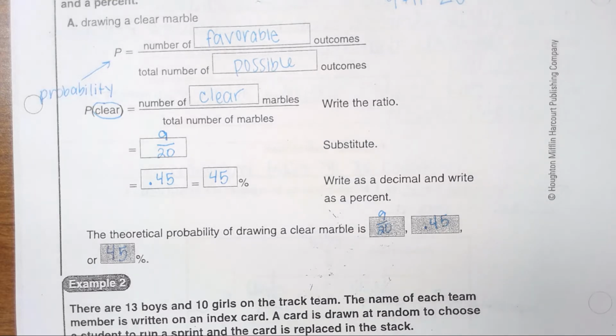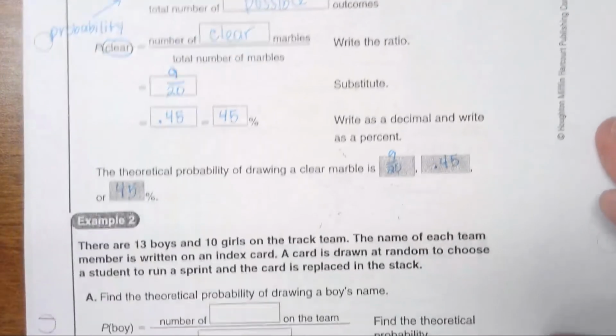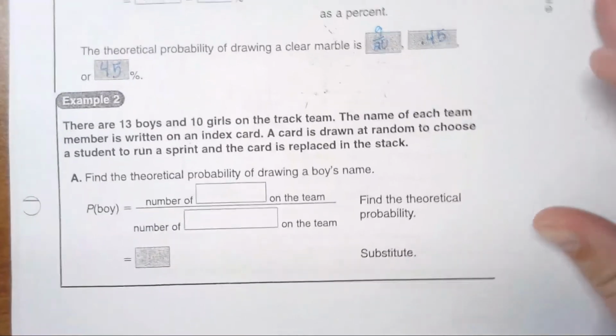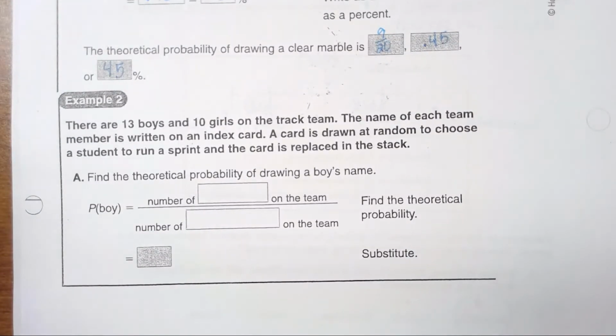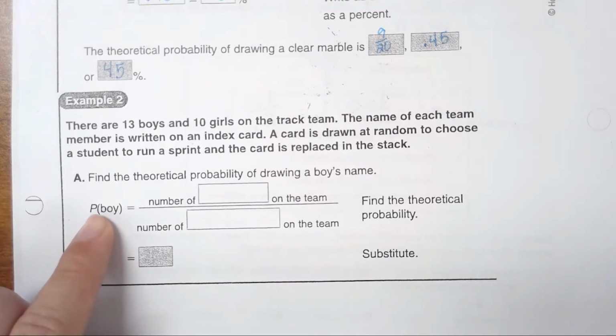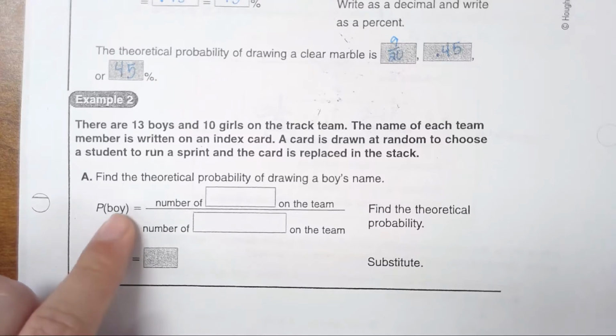Okay, so let's do another example. So there are 13 boys and 10 girls on the track team. The name of each team member is written on an index card. A card is drawn at random to choose a student to run a sprint, and the card is replaced in the stack. Find the theoretical probability of drawing a boy's name. Okay, so again, this means probability of drawing a boy's name.